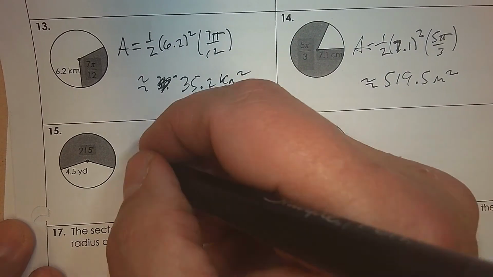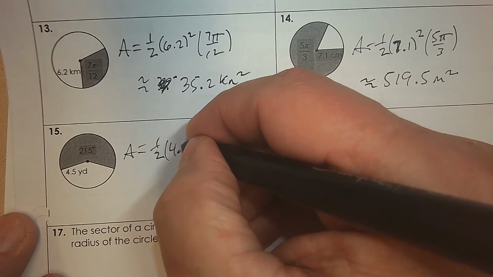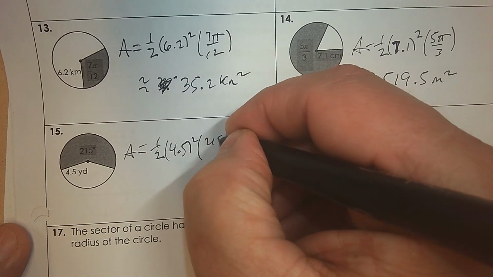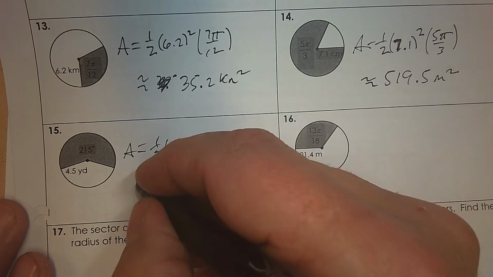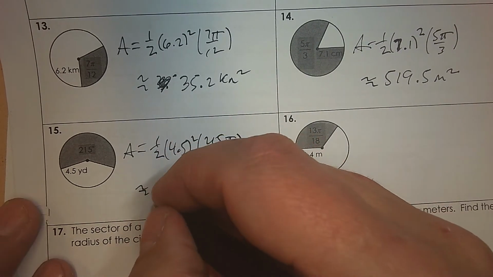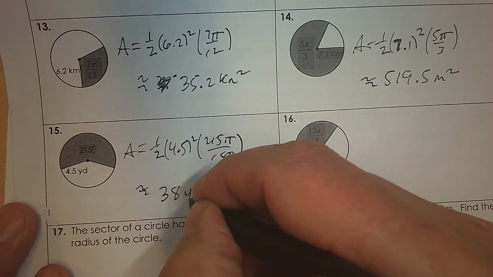Two more like that. So again, practice the formula and you'll remember it. So the radius squared times the angle in radians. If it's in degrees, you have to go pi over 180. Use your calculator, type it in, diamond enter, and you get about 38 yards squared.